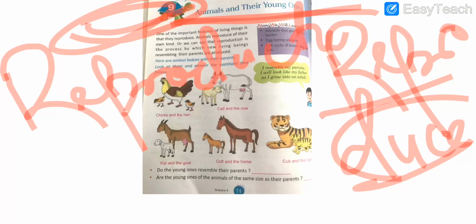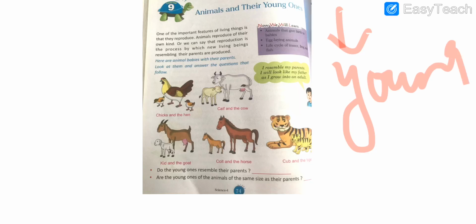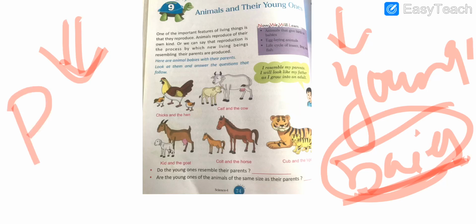Students, reproduction is the process by which animals give rise to their young ones or babies. Reproduction is the process by which animals give birth or give rise to their babies.